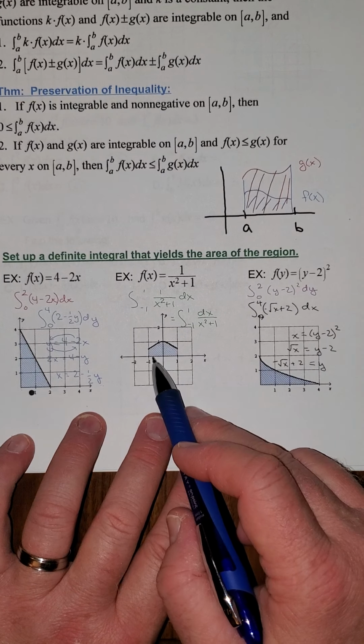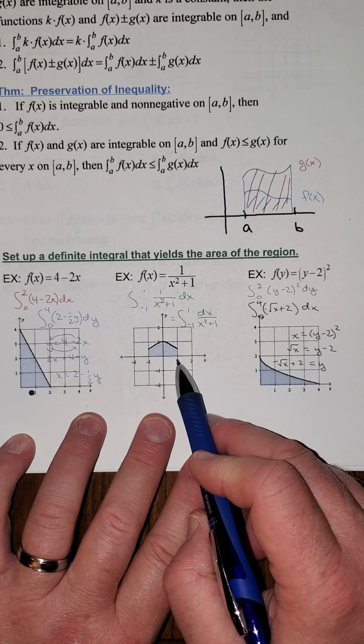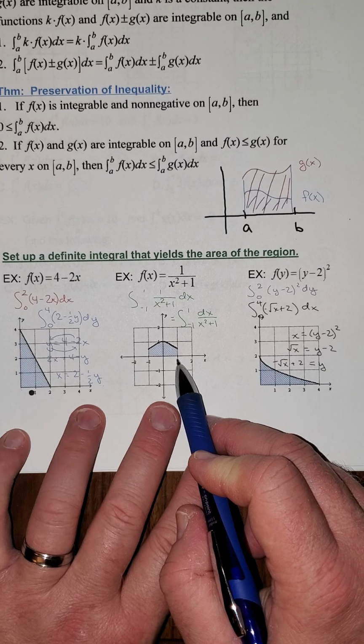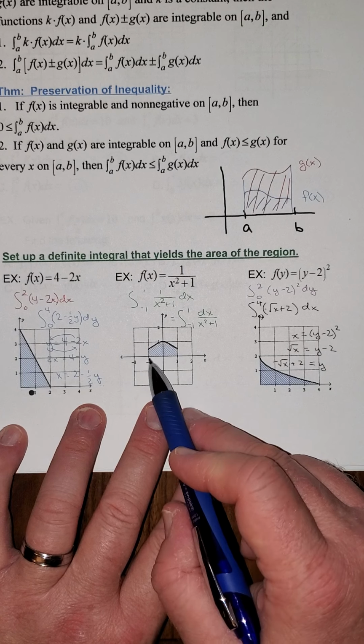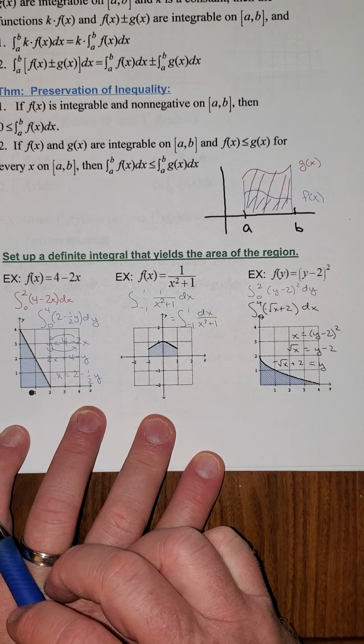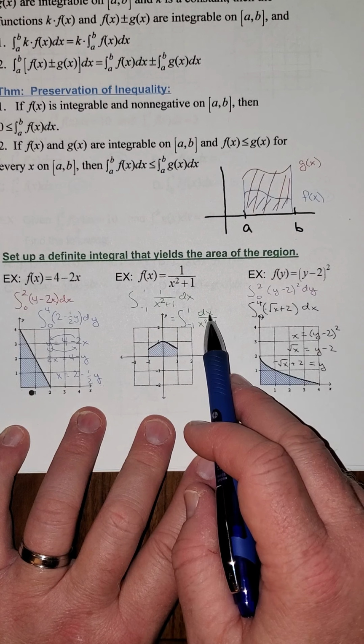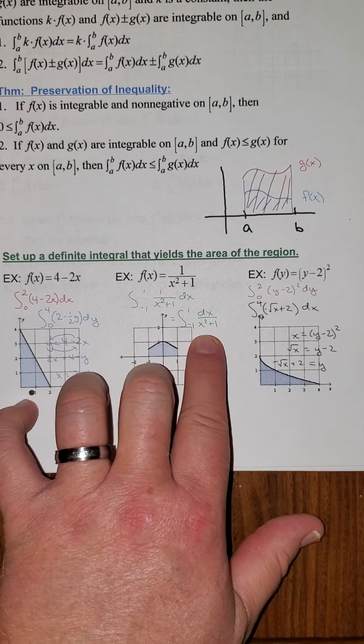Okay? This function is 1 over x squared plus 1. Here's the area under the curve from -1 to 1. What definite integral represents that area? Well, the integral from -1 to 1 of my function dx. And by the way, sometimes that dx can be written on the top. dx times 1 is dx. So this is correct also.